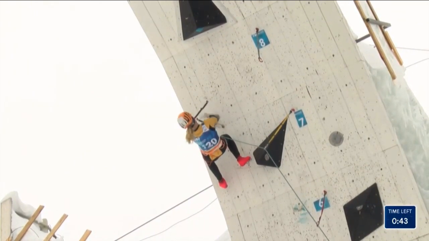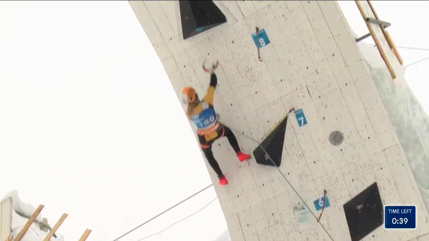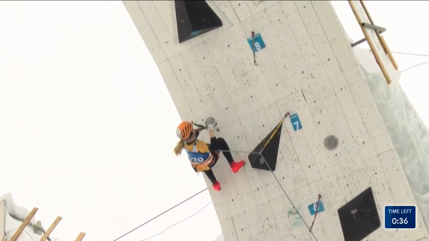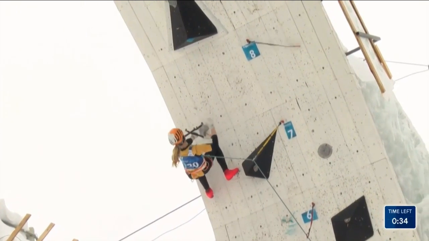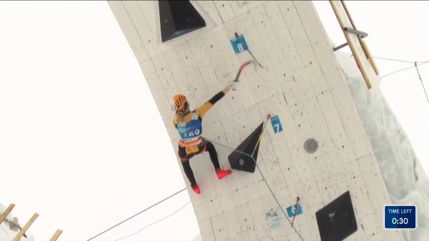Let's see if Vivian Labrille can make that clip. That clip is one of the real separating factors, but she's confident. Oh, that edge is so small. She starts the swing on clip number 8 so that she can make it.